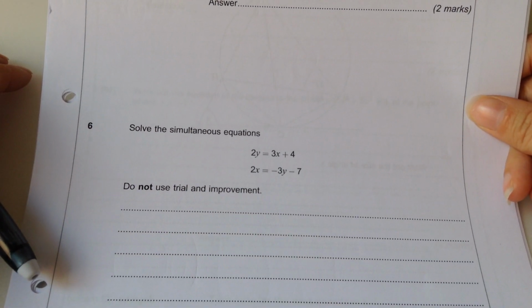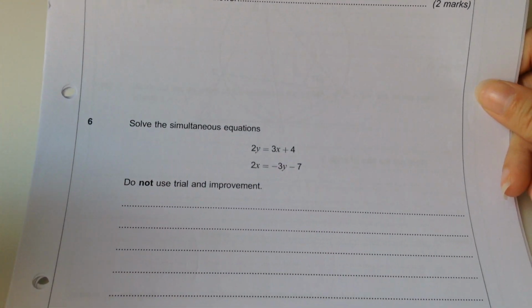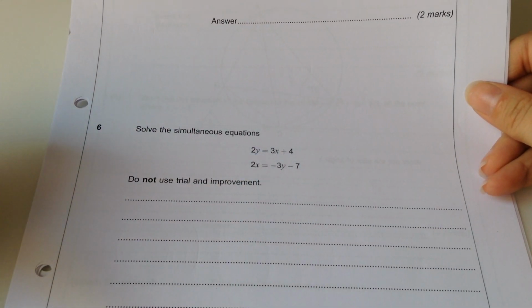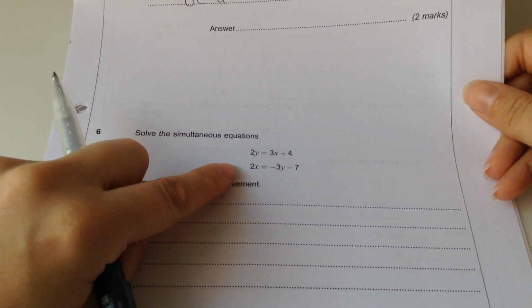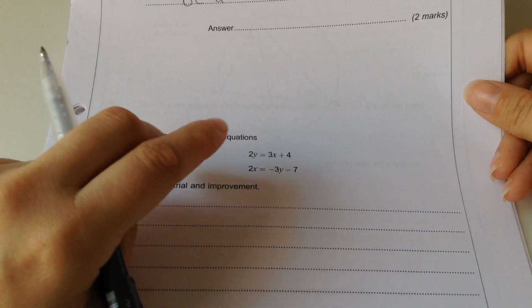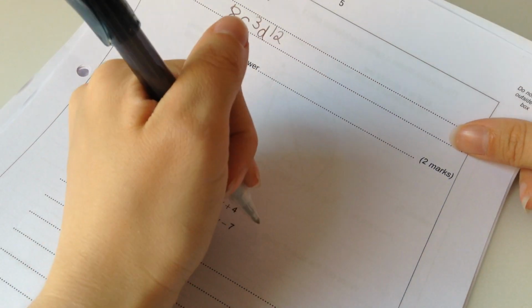Okay, solve these simultaneous equations. Do not, Shubham, use trial and improvement. So, I don't like the way these are written. It's kind of ugly. I think I'm going to make them like something x plus something y equals something, because then I can use the elimination method, and I'm in the mood for that for some reason.